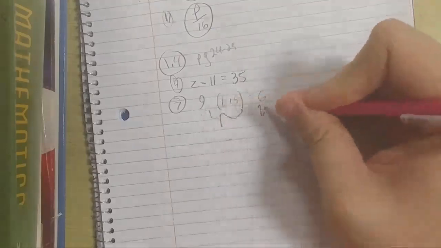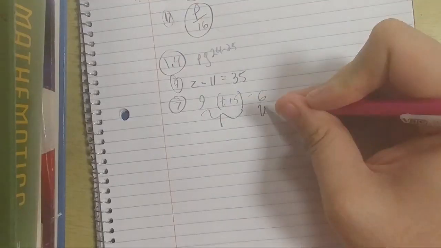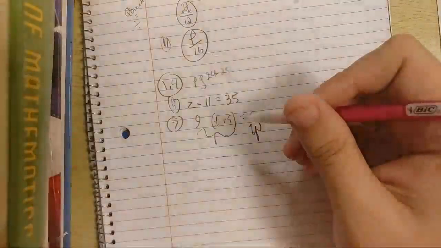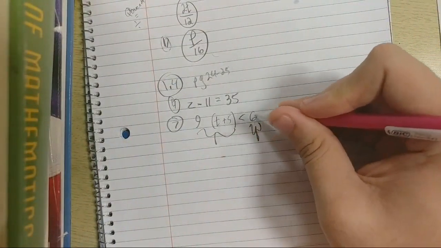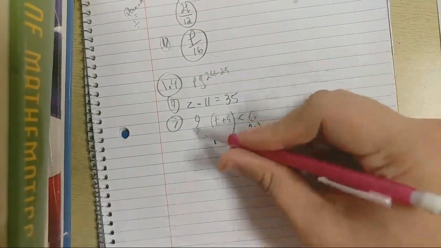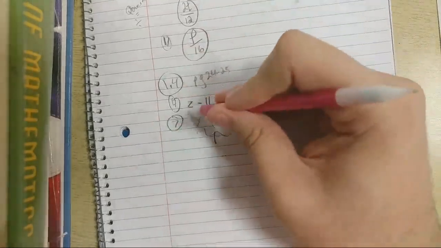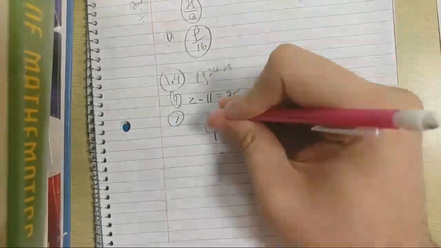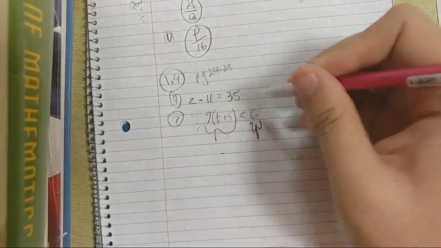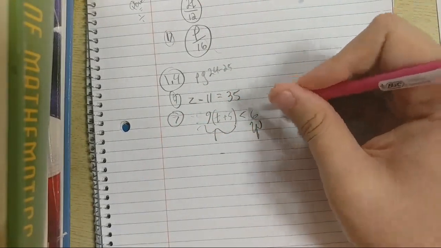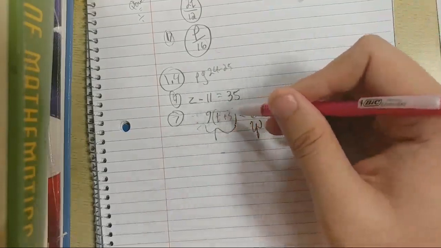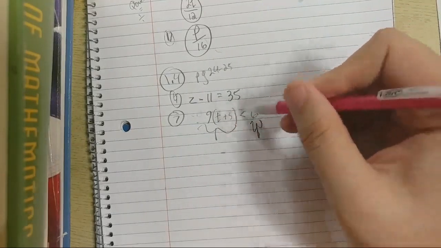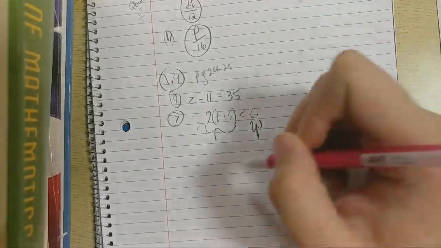So whatever this number is going to make it smaller than 6. So the crocodile always goes and tries to eat the biggest one. So it has to go 9 times t plus 5 is less than 6. The product of 9 and some quantity, which is t plus 5, is less than 6.